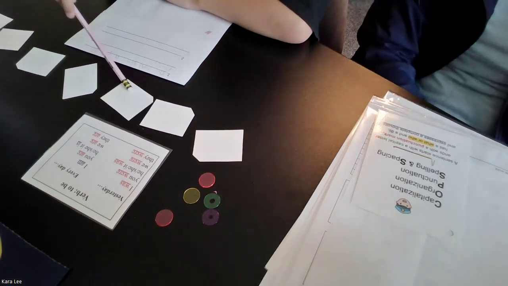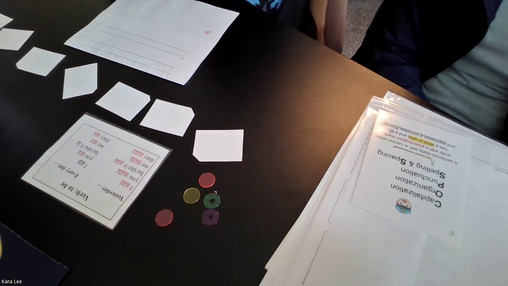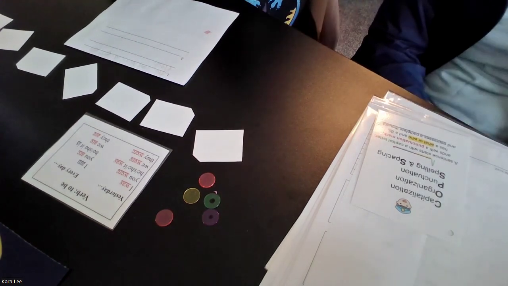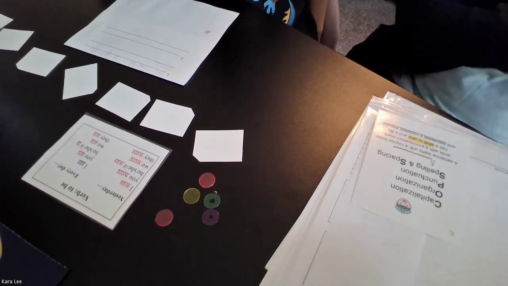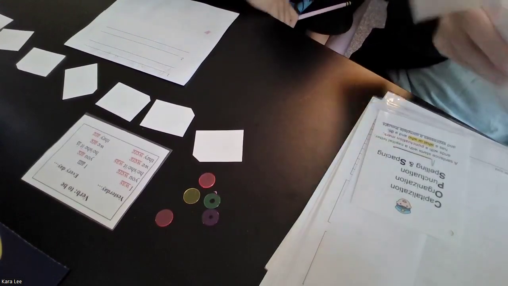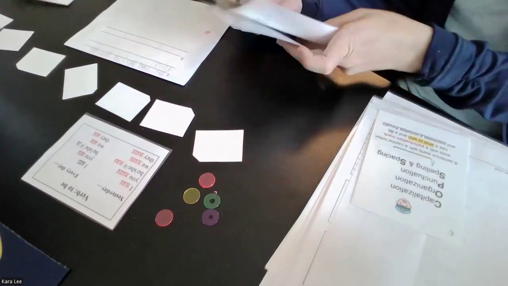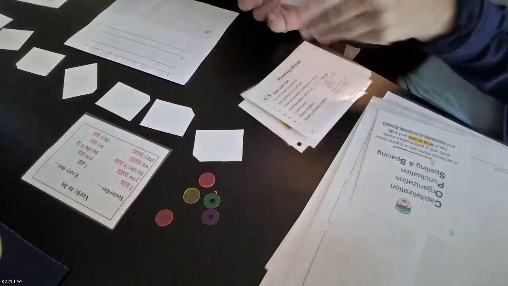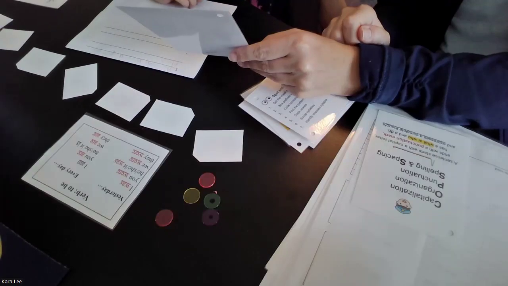Stuck. Okay, do your best. But I don't know which. Is it a C, an A, or would you like to look at the card that we've used for that? I'm sorry, I could have shown you that before. Here we go. This one has an L. Right, so where would that be on here?